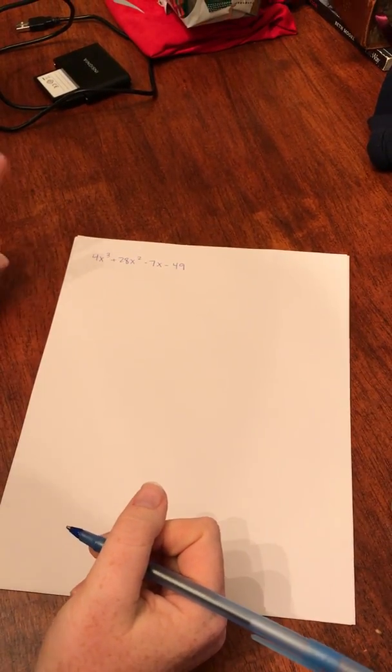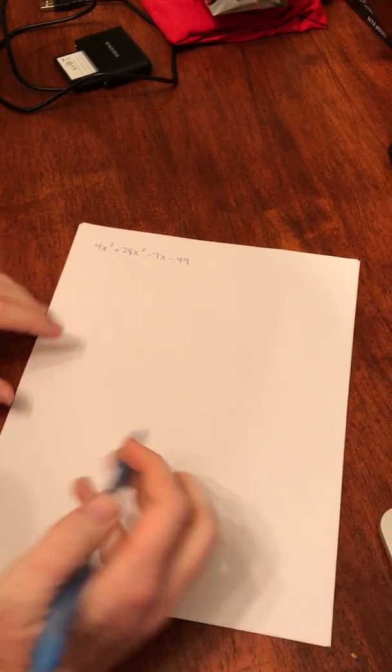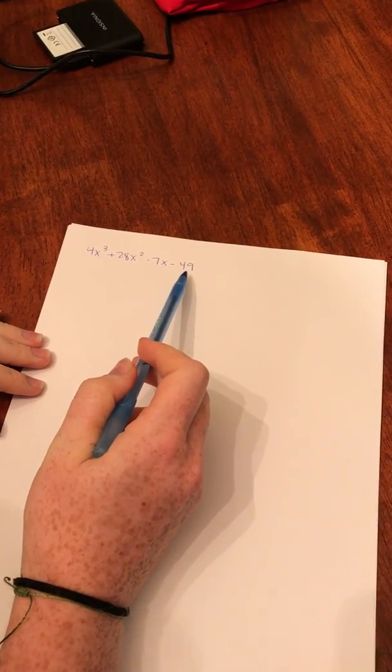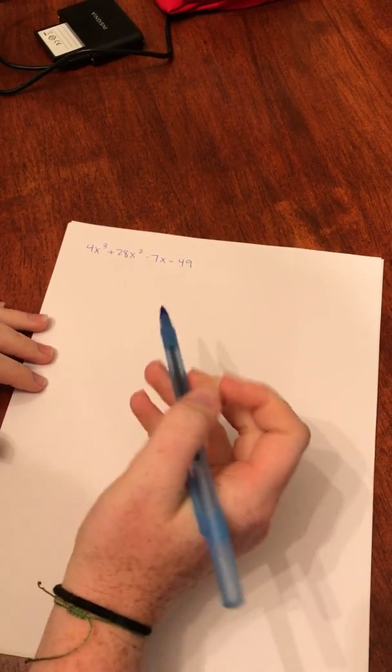Okay, so every time we start factoring, we always want to look for a GCF. Between these four terms, there is nothing that they all four have in common. And since there are four terms, we are going to start grouping.